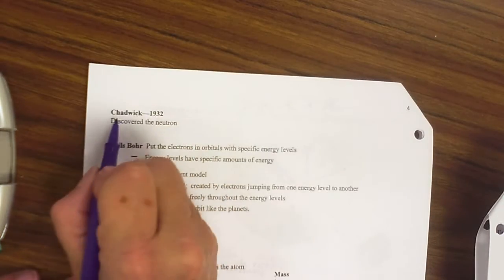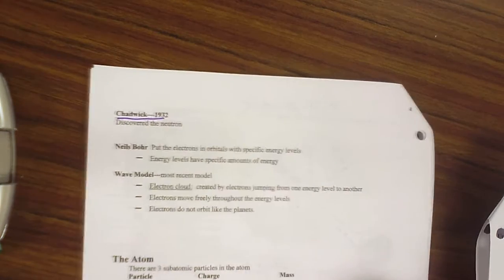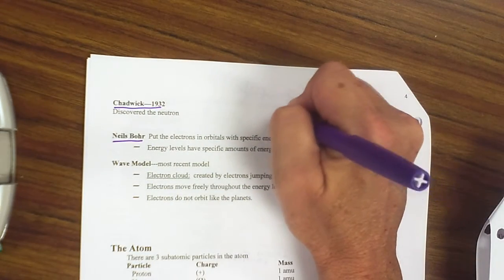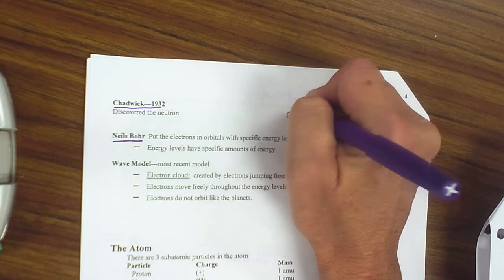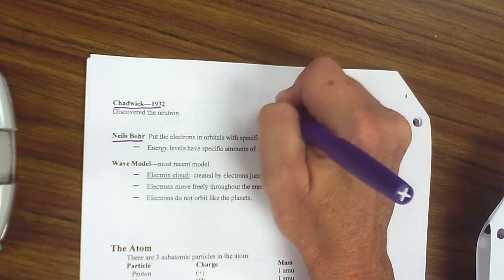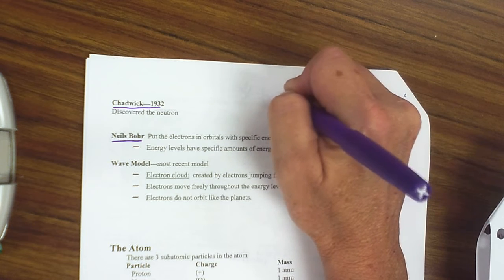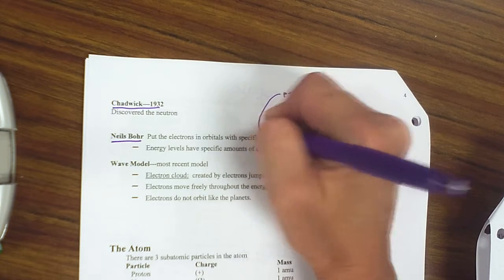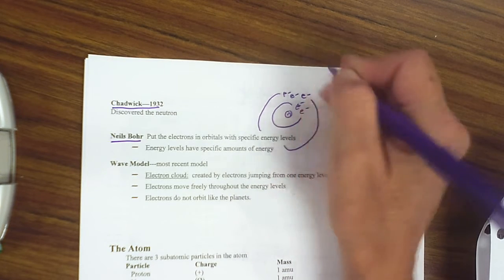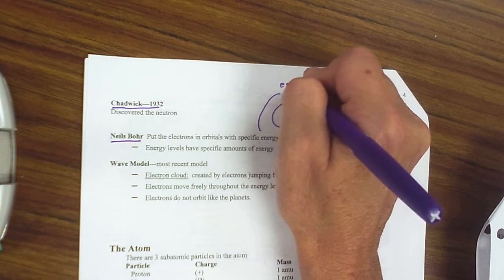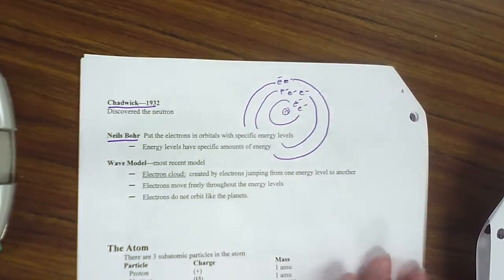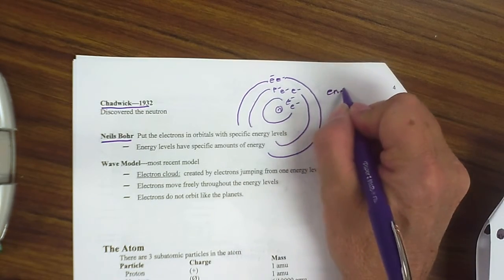the atom. Now, in 1932, Chadwick discovered the neutron, so that's when that happened. And then Niels Bohr put the electrons into specific orbitals around the nucleus. So it was Niels Bohr who said, I think that, and proved actually, that the electrons travel in energy levels around the nucleus. So these are energy levels.